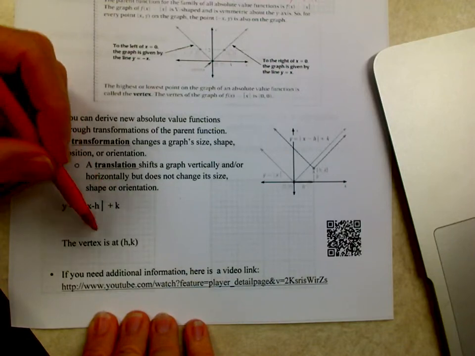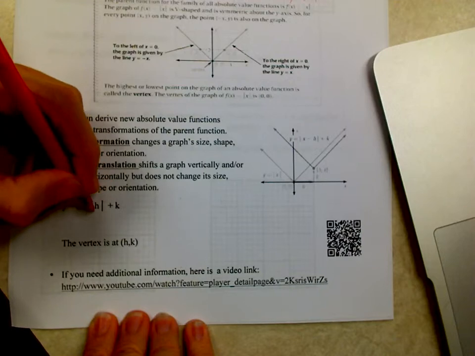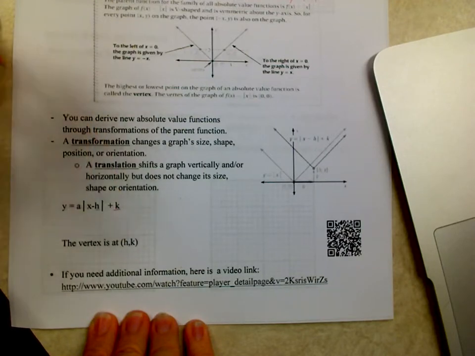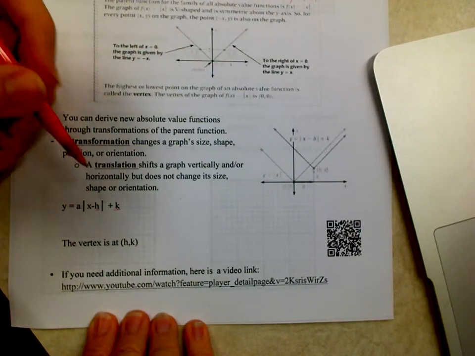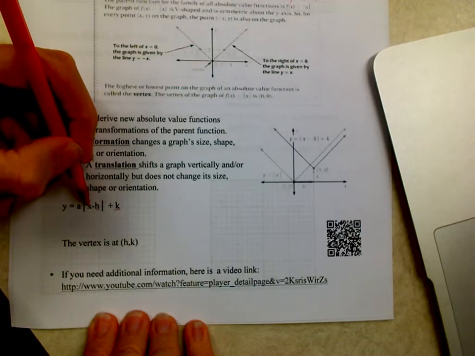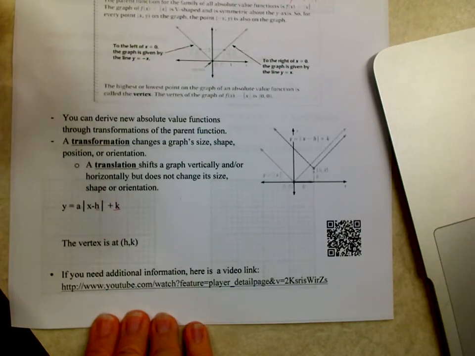The first thing you're going to graph is the vertex, and that is your starting point. The vertex is found at h and k. K is pretty easy to write down, and this is going to be an ordered pair. H sometimes can be a little tricky. What you need to remember is this is x subtracting h. H is what is after the subtraction sign. It is not connected to the subtraction sign.